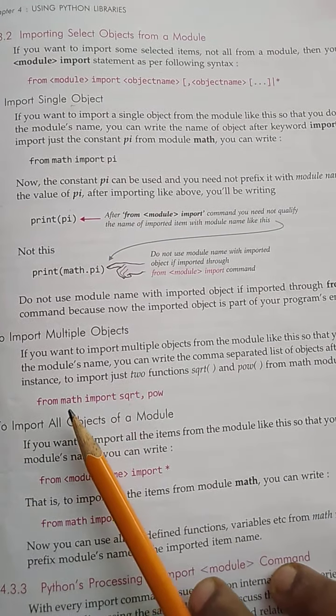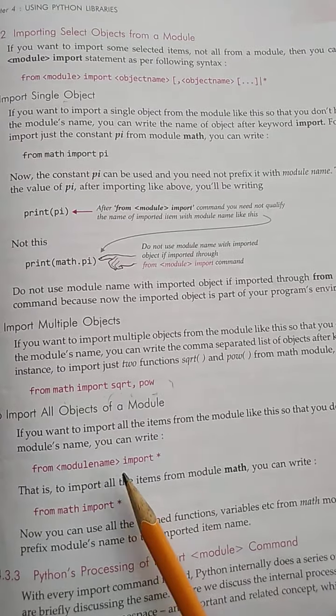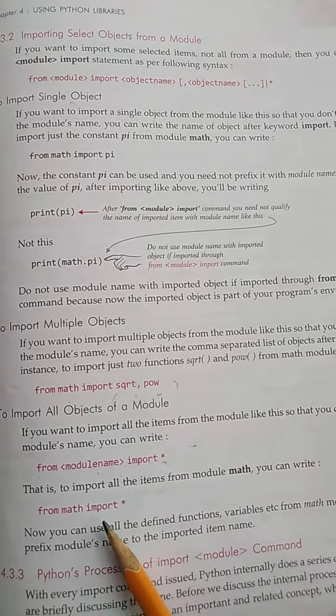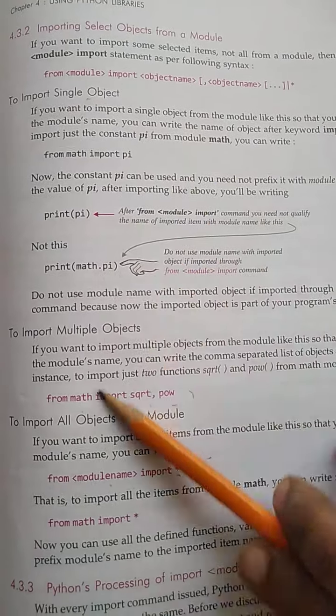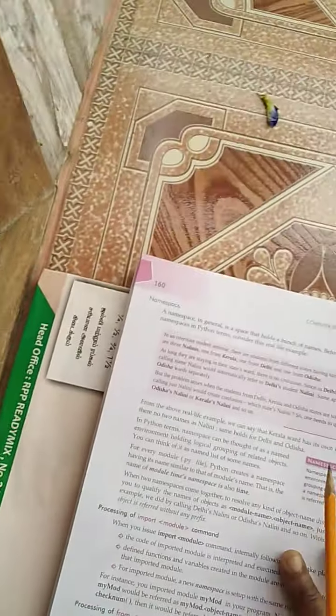We want to import from math, like sqrt, power, multiple objects, or we want to import all objects from math, import asterisk, so all the data will be imported. Like the difference you must know in this import command. Yes.